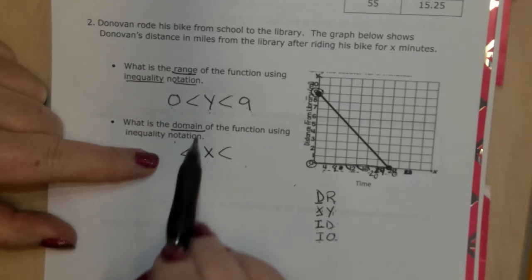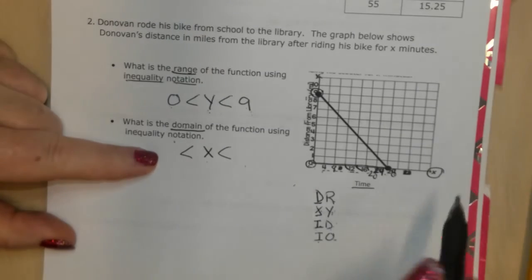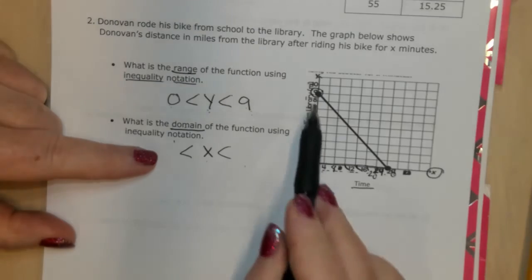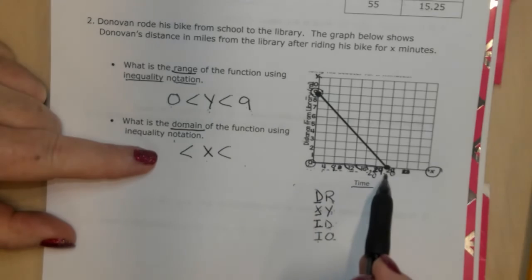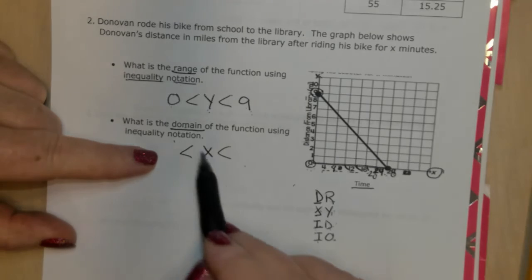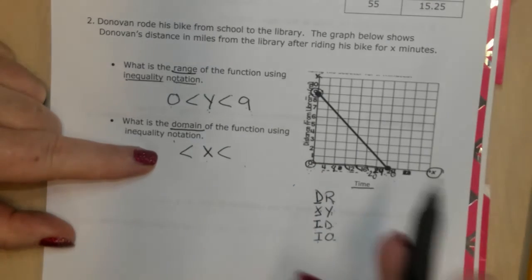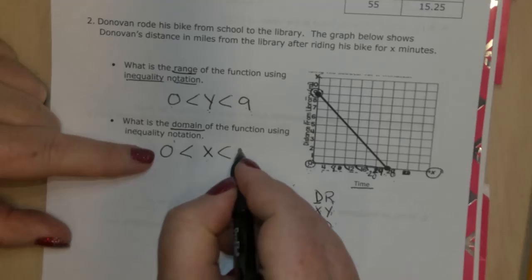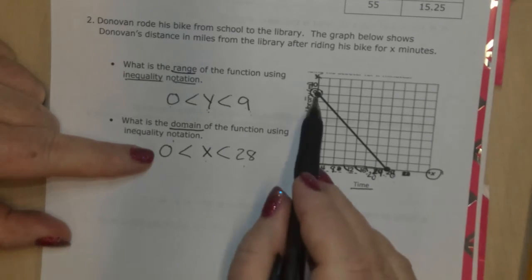Our domain, now we only focus on our x-axis. Our time, at time equals 0, Donovan was 9 miles away, and our function ends there. So how long did it take him to get to the library? 28 minutes. So our domain, our x's go from 0 to 28.